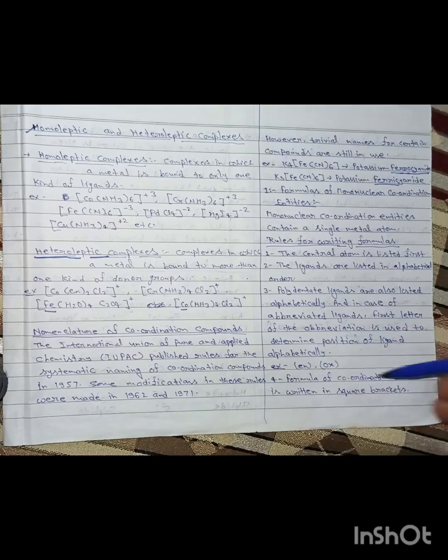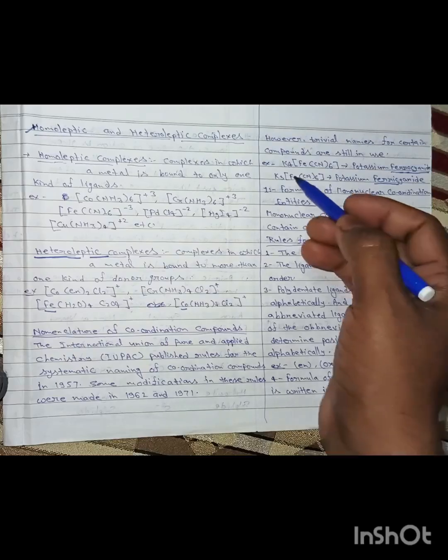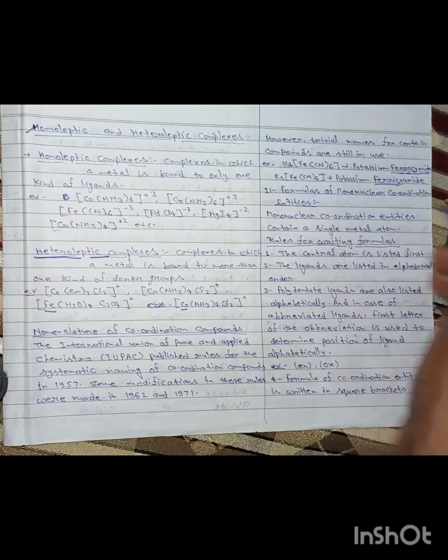The formula of a coordination entity is written in square brackets. So we will write the coordination entity formula in a square bracket like this.